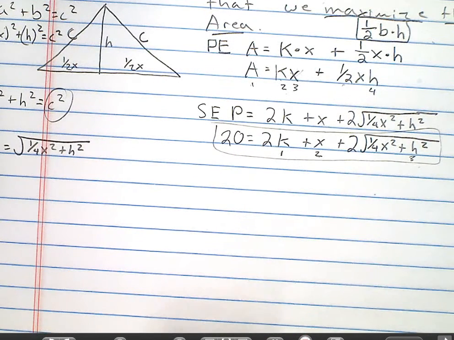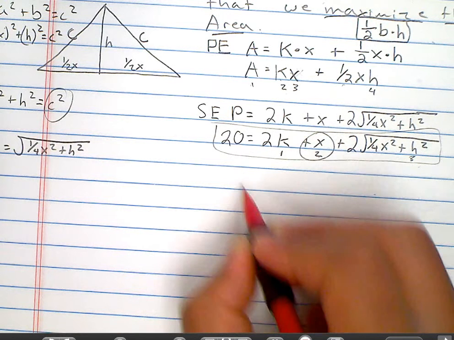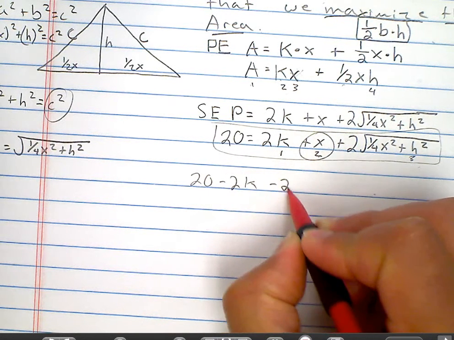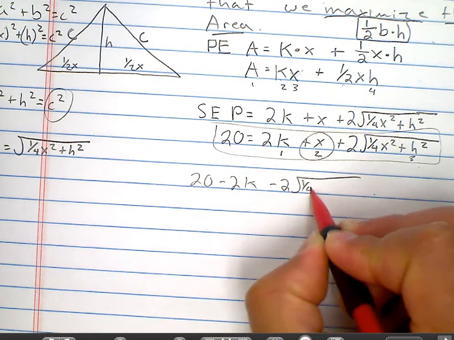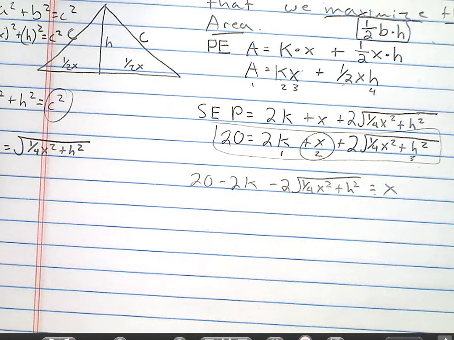Here, I'll show you. If I solve for x right here, I end up with 20 minus 2k minus 2 square root of 1/4 x squared plus h squared equals x. That's what I end up with. But if you all plug that back in, it's just going to be cheating.